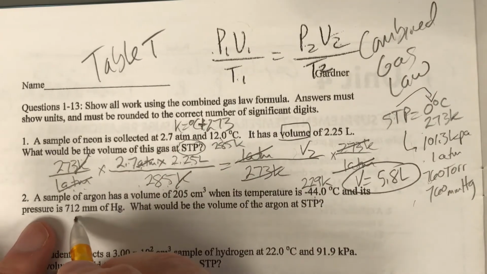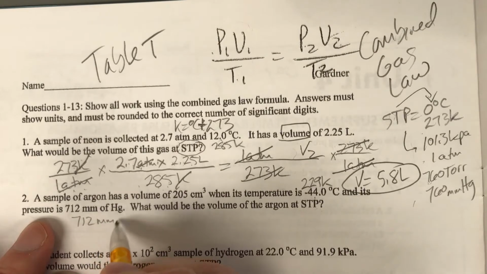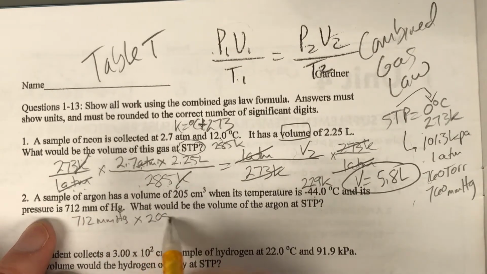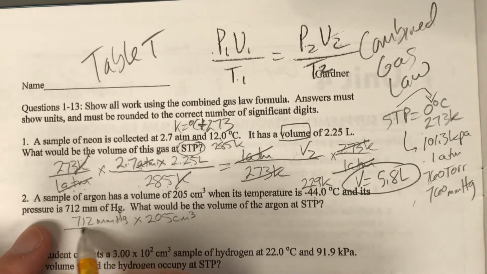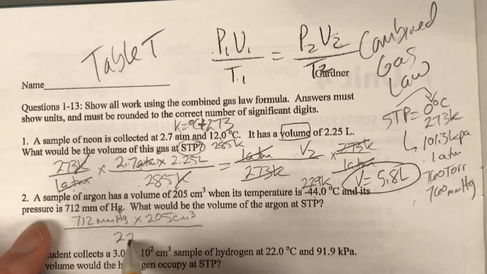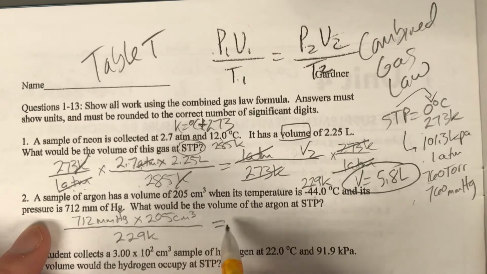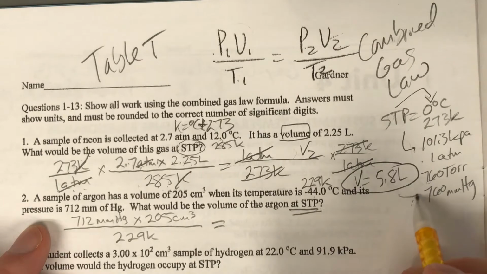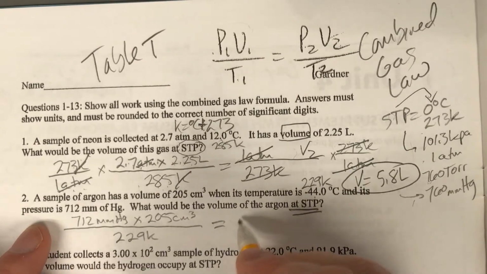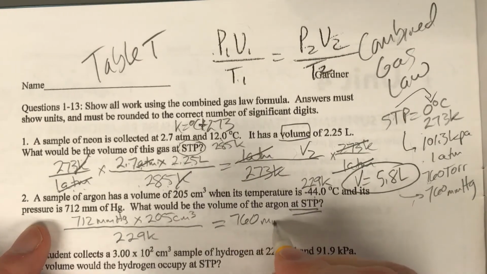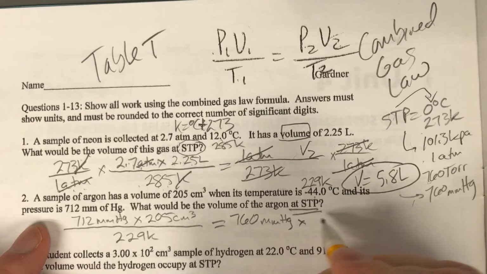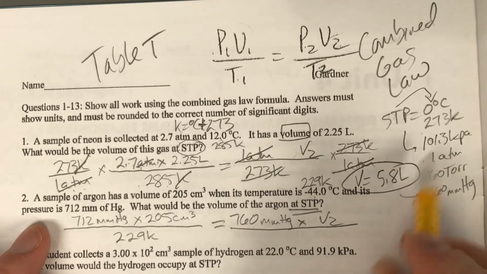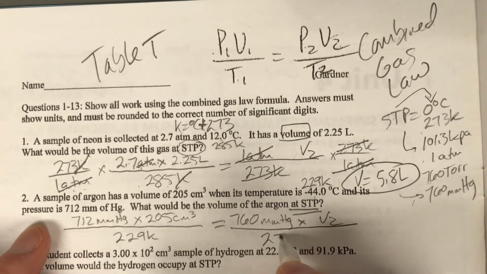So first pressure, 712 millimeters of mercury. First volume, 205 centimeters cubed. And my first temperature, 229 K. And what that equals, if we know it's going to STP, again, 760, because we're using millimeters of mercury, 760 millimeters of mercury, times V2, which is what I want to know, the volume, and my temperature, 273 K.